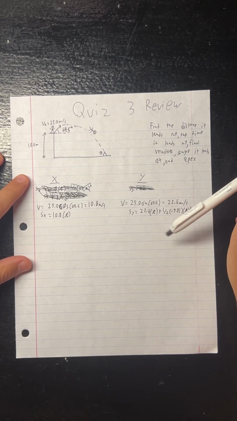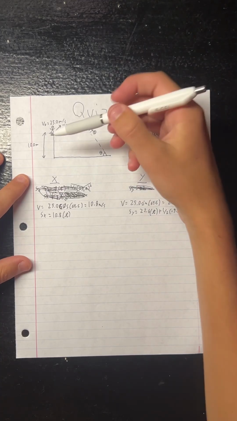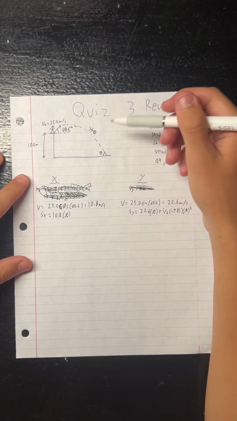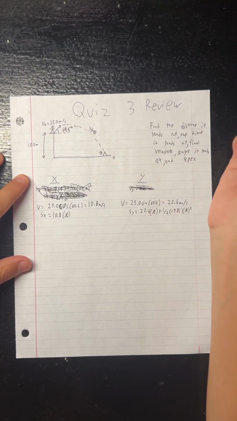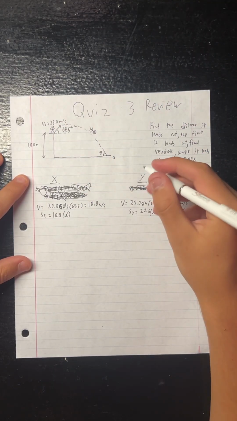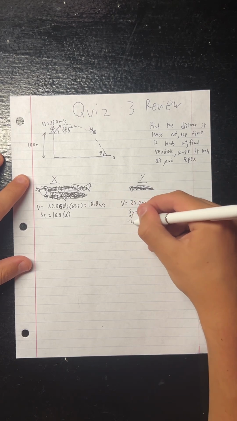Now that we have those two equations set up, we do know the sy, which is final minus initial. The final is 0 and the initial is 10, so sy is actually negative 10.